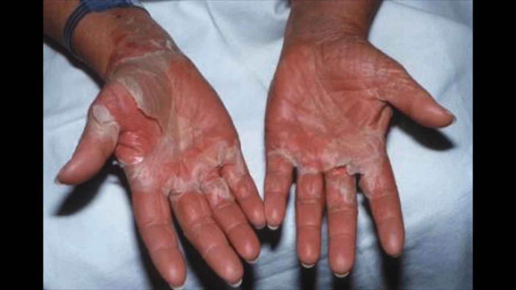So you'll have shock with desquamation of the skin. So you want to treat that by giving fluids, antibiotics, and then removing the tampon or the tissue.